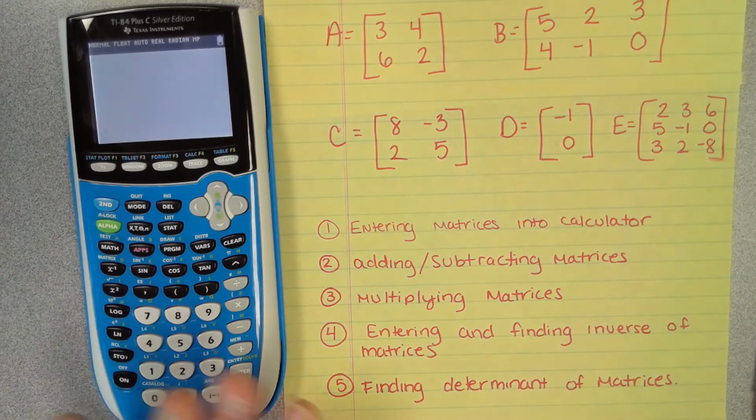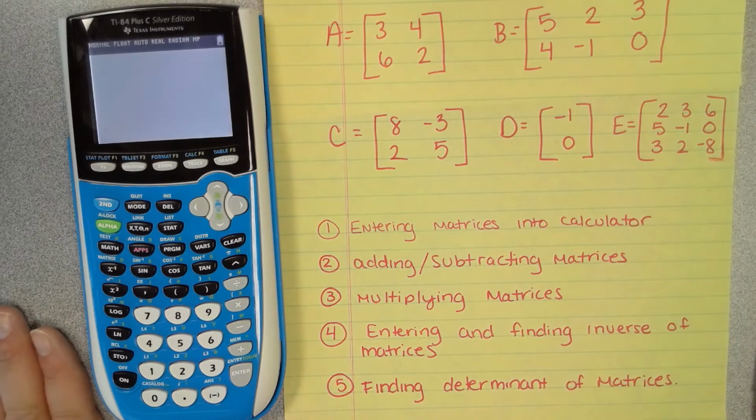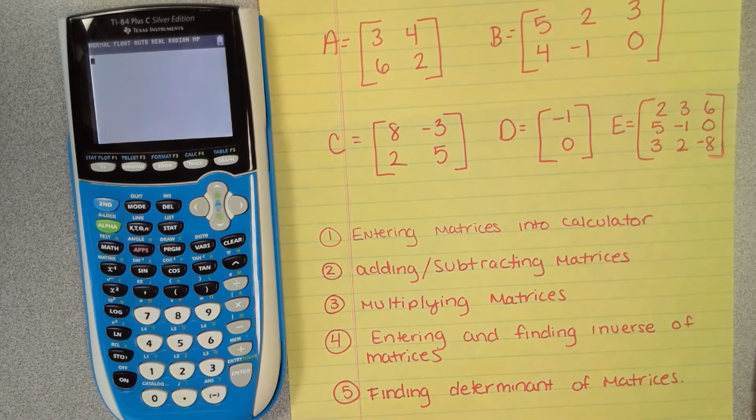I'm going to show you this in the calculator, but keep in mind there will be a portion of your test that you don't get to use this guy on. So you'll still have to know how to do some things by hand, and I'll talk about what those are as we go through it.